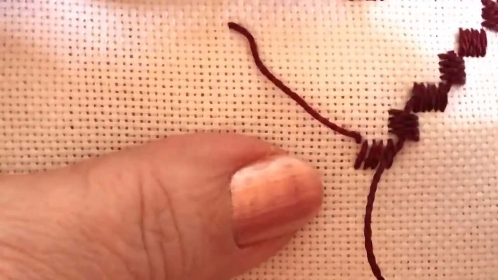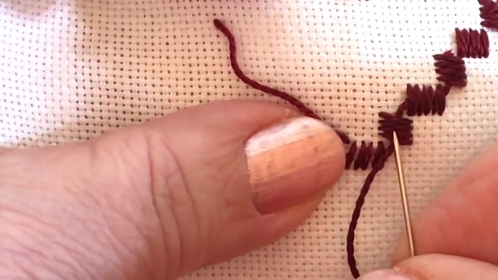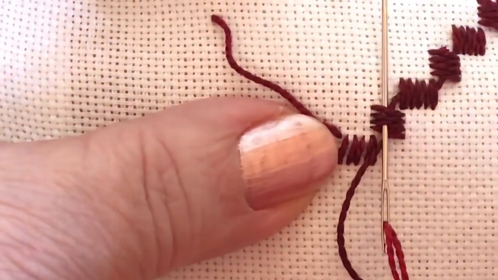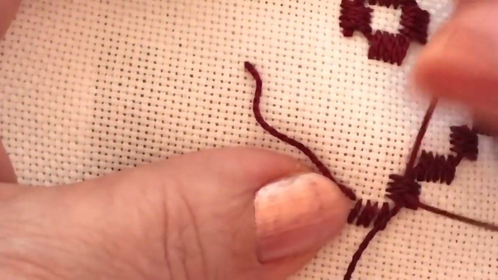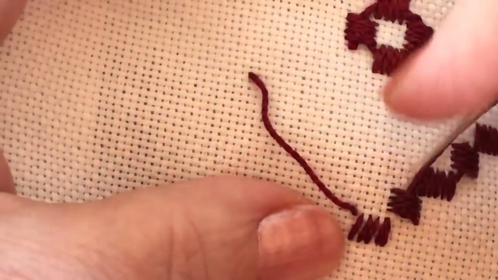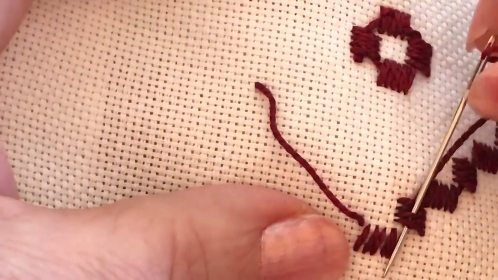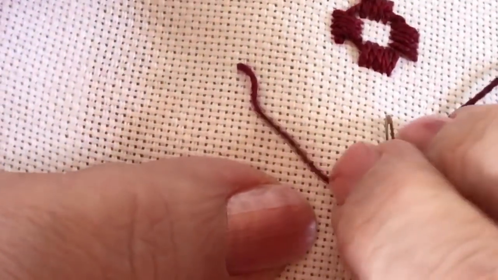All right. Now, this is the one I'm going to lock on, do the locking on. So I'm going to go over a couple or 1 or 2, pull it back through. Again, go over 1 or 2, pull it back through.